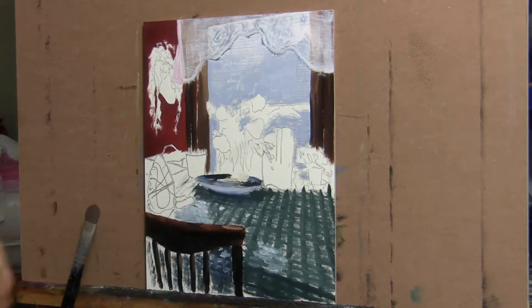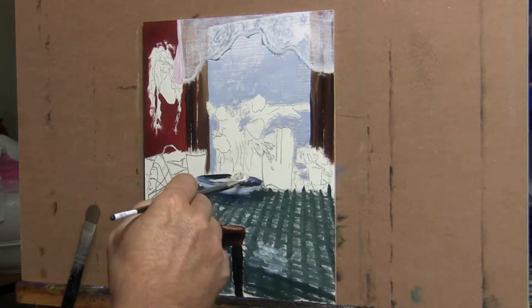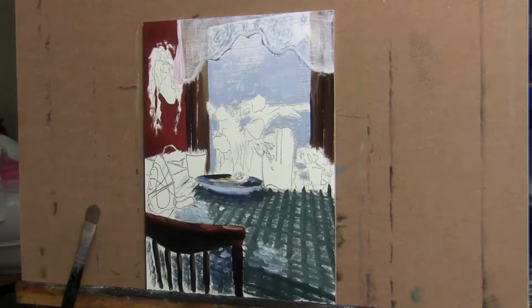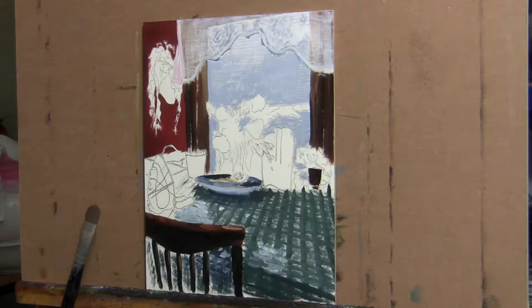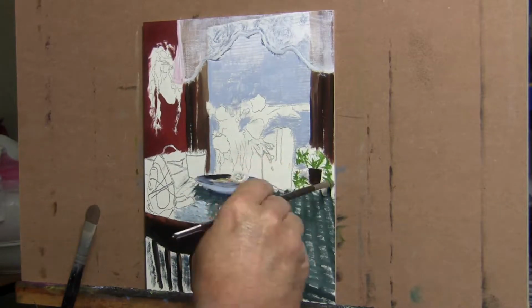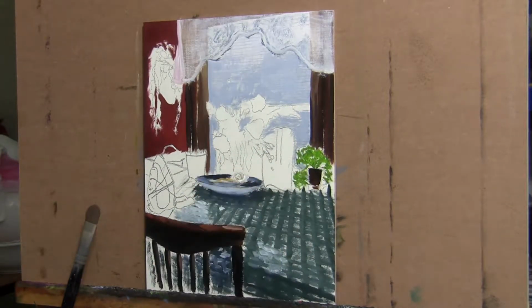So whether I really captured that mood or not, that's really for the viewer to determine. If the viewer looks at this painting and they feel that it portrays a particular mood for them, then I've accomplished what I wanted to do here.